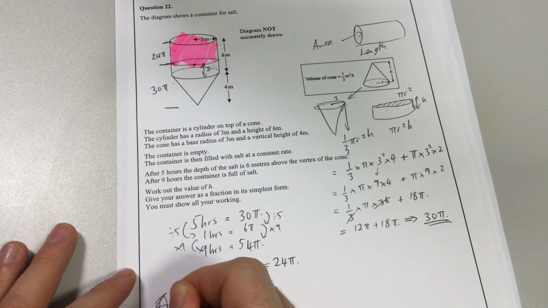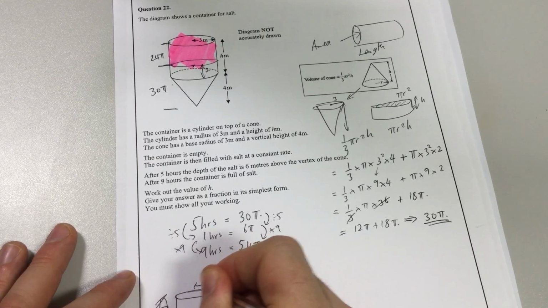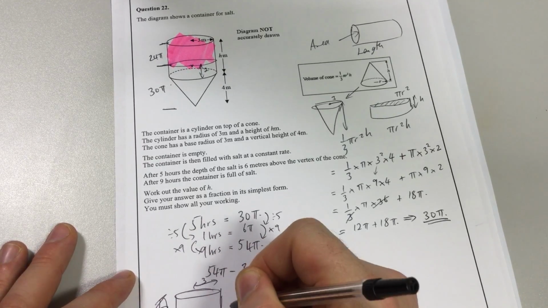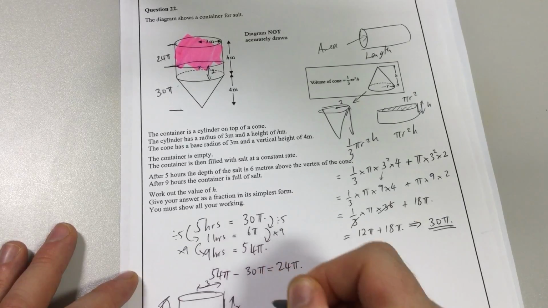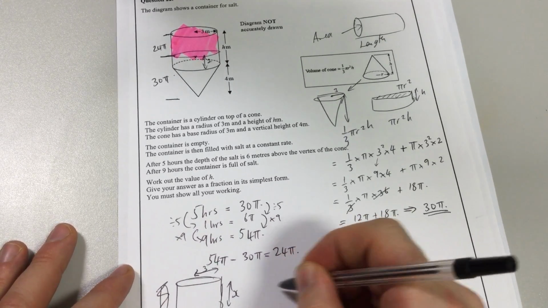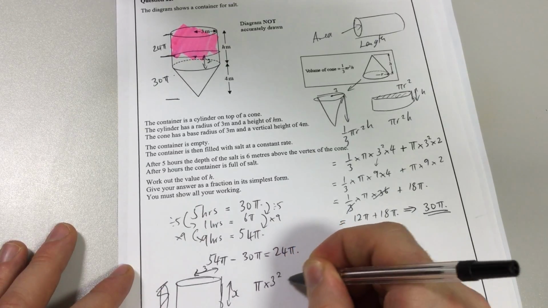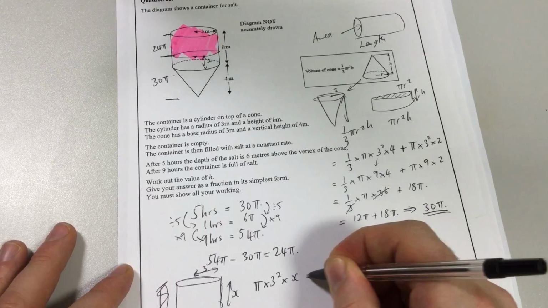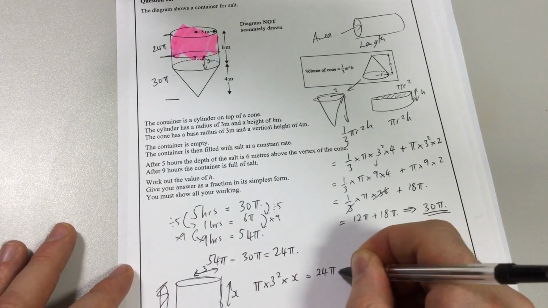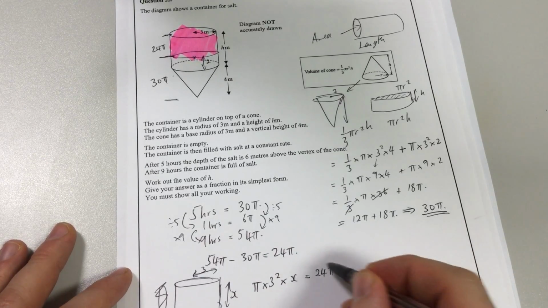The cylinder at the top that I've got here, we know this is 3, the radius. We don't know the height of this yet, so we'll do that. We know that that is equal to 24 pi. So it's pi r squared, so pi times 3 squared times by the height we don't know, that'll equal 24 pi. Okay, this is all being multiplied together, so that's going to be a single term in the end, a single answer. And this is already a single term.